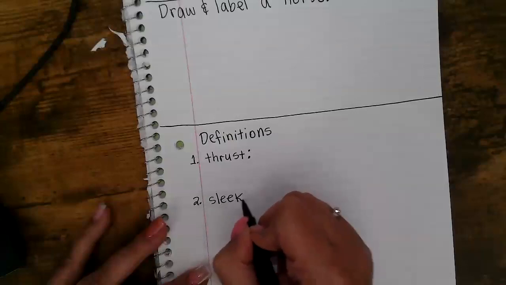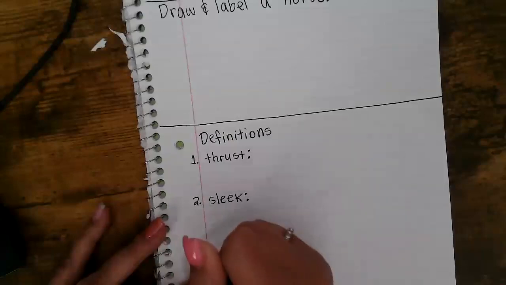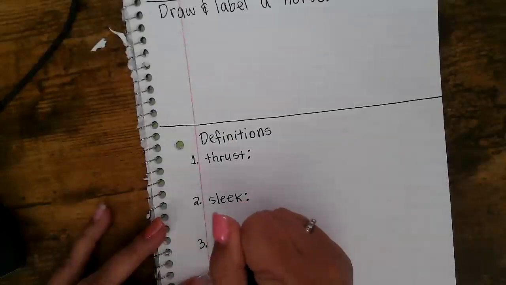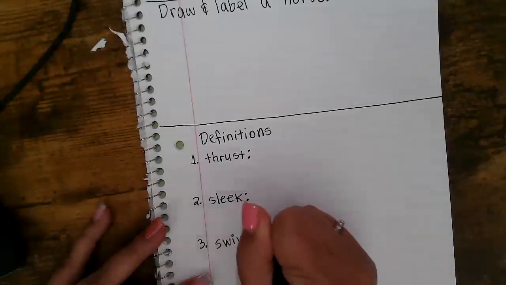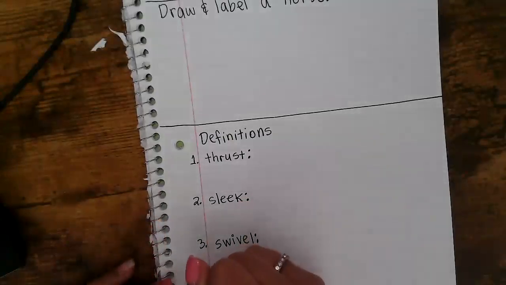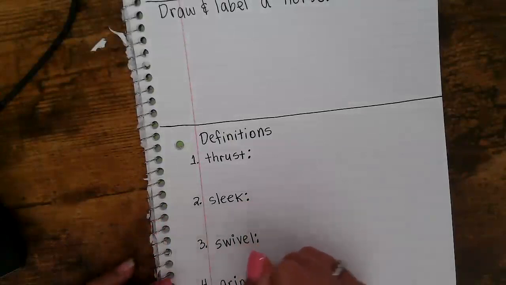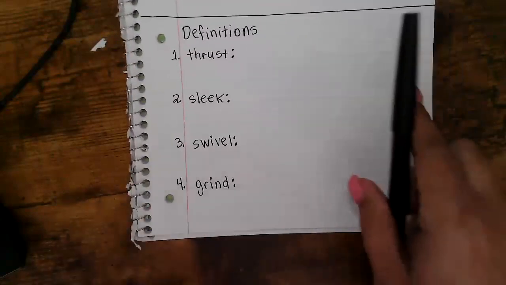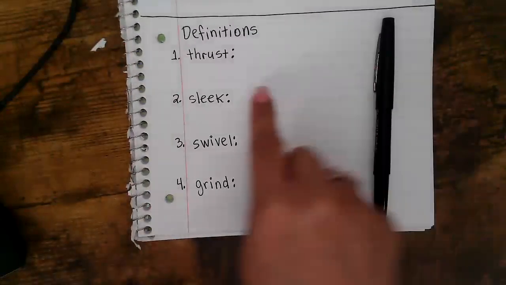Sleek. Number 3 is going to be swivel. Swivel. And number 4 is going to be grind. Grind. Excellent. Sorry, you can't really see that. I'm going to pause. Go ahead and copy these words and leave some space.